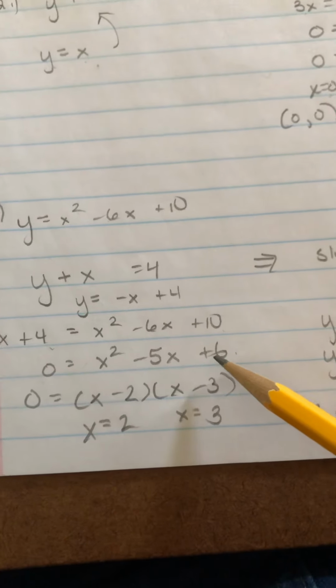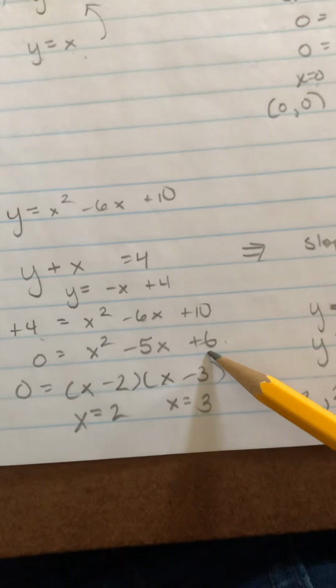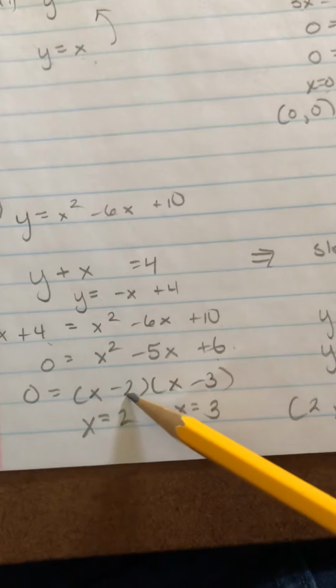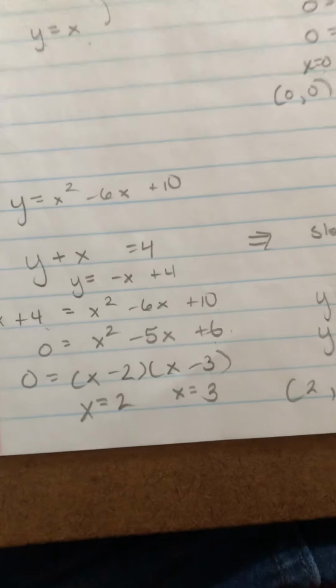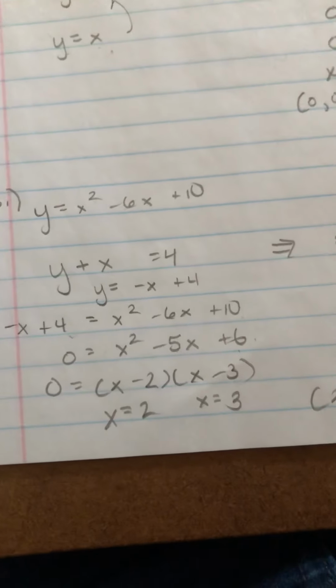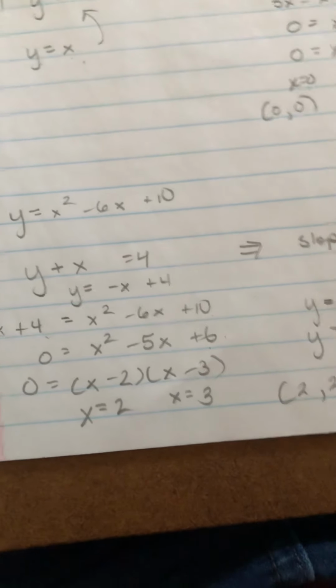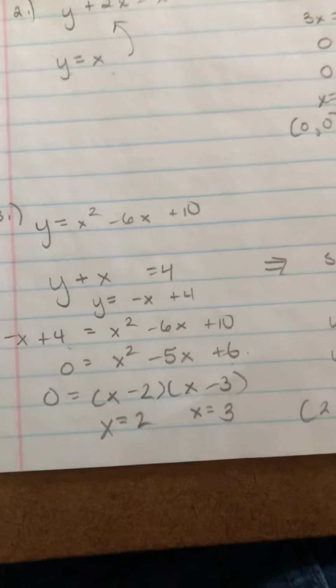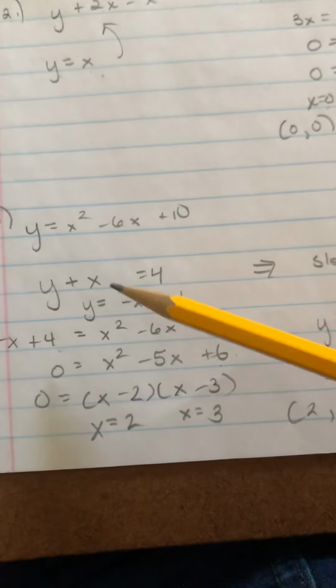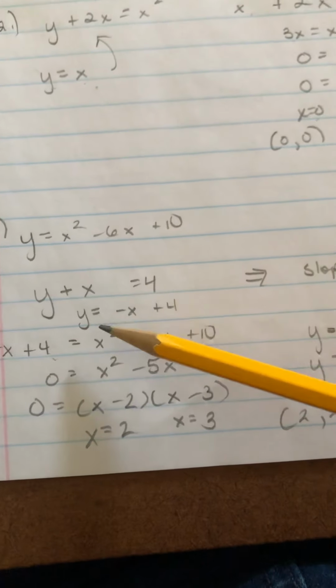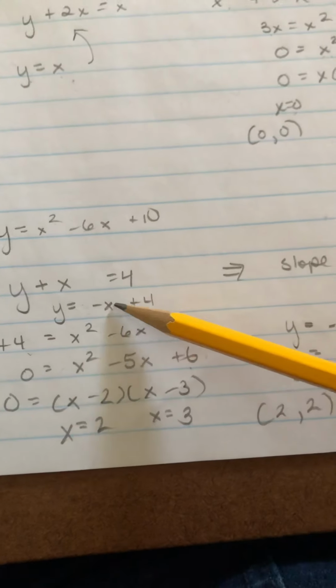using my factors of numbers that multiply together to give me 6, add to negative 5: negative 2, negative 3. So I do get 2 answers, 2 roots, 2 x-intercepts, well, not 2 intersections, so 2 different x values. X is 2 and x equals 3. Now remember, either one is fine to plug in. You might as well plug it in here. It's ready to go, right?